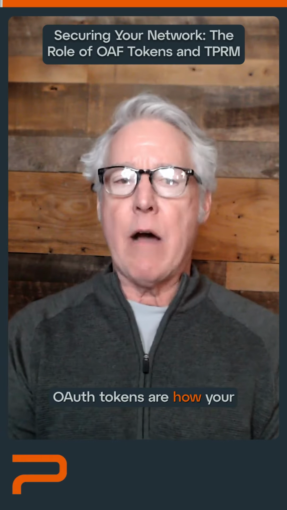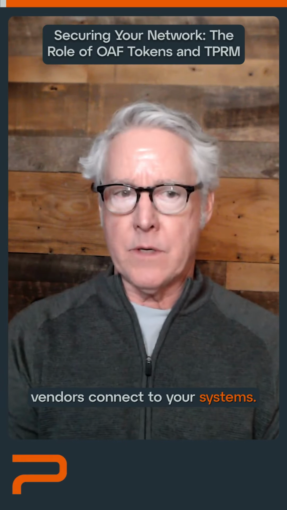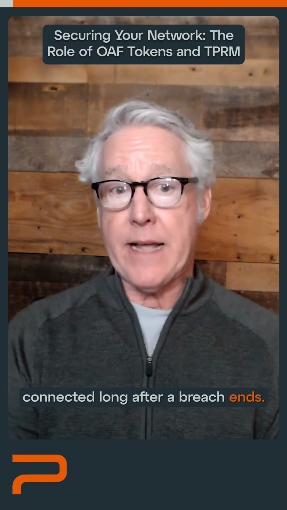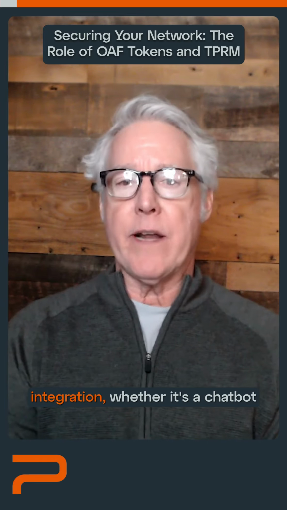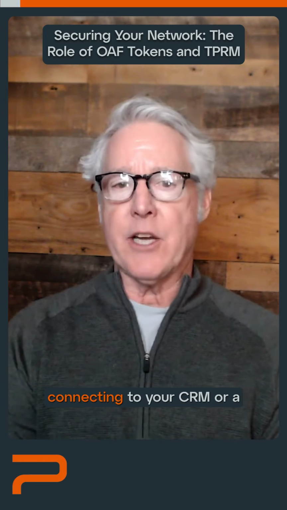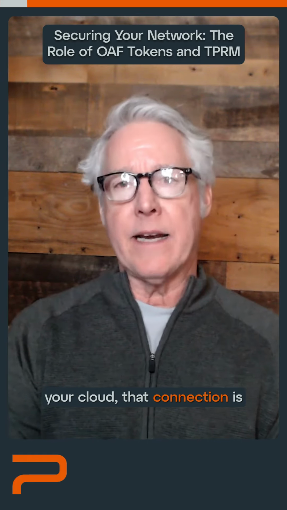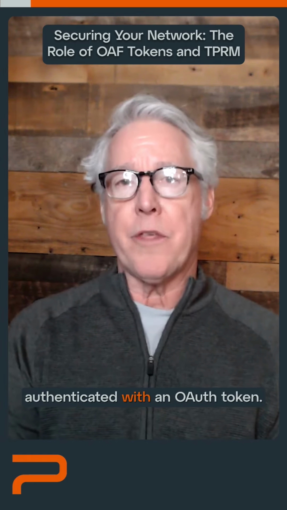OAuth tokens are how your vendors connect to your systems. They're also how attackers stay connected long after a breach ends. When you approve a vendor integration, whether it's a chatbot connecting to your CRM or a security tool that's syncing with your cloud, that connection is authenticated with an OAuth token.